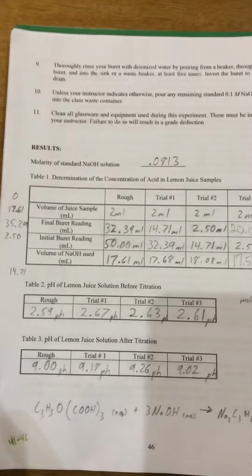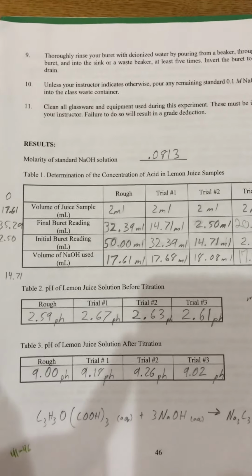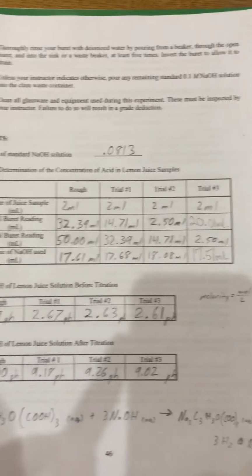That is all the information for my experiment, and for my references, you can go from pages 41 to 46 in the lab manual to go through the experiment, and also my data for the experiment was recorded here.